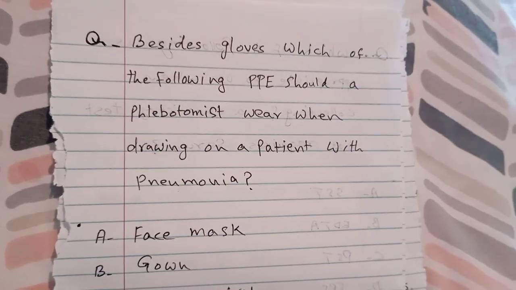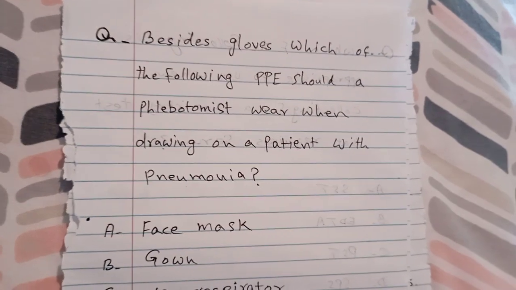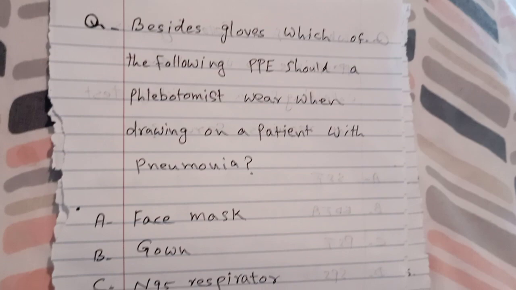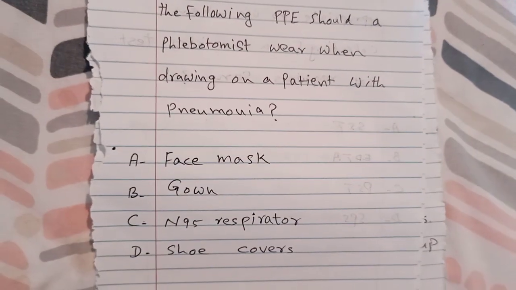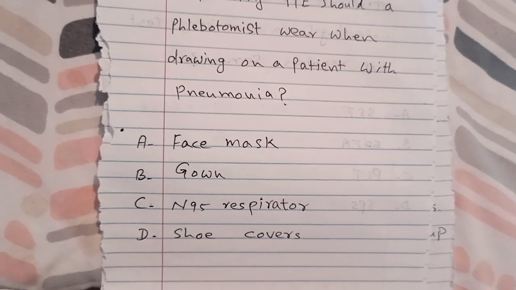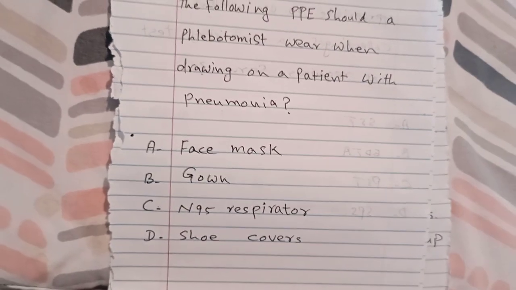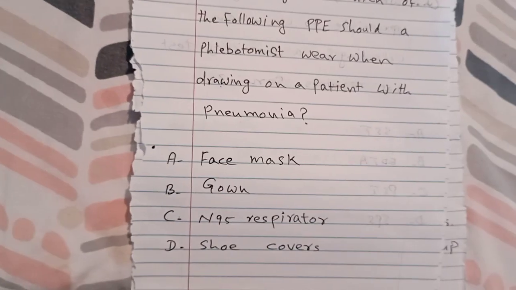Besides gloves, which of the following PPE should a phlebotomist wear when drawing on a patient with pneumonia? Face mask, gown, N95 respirator, shoe covers. The answer is A. Face masks.